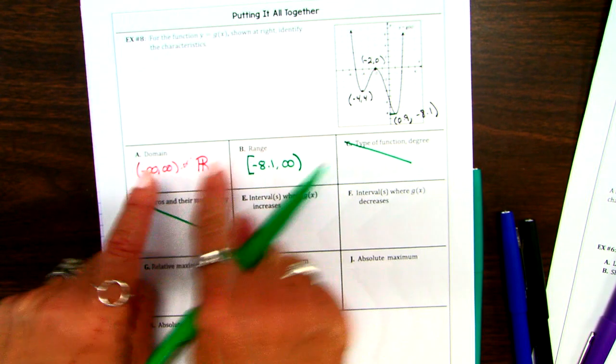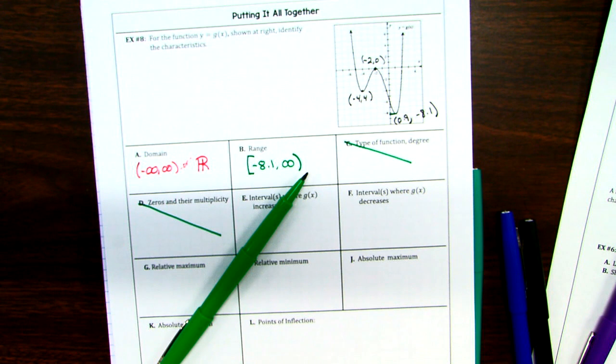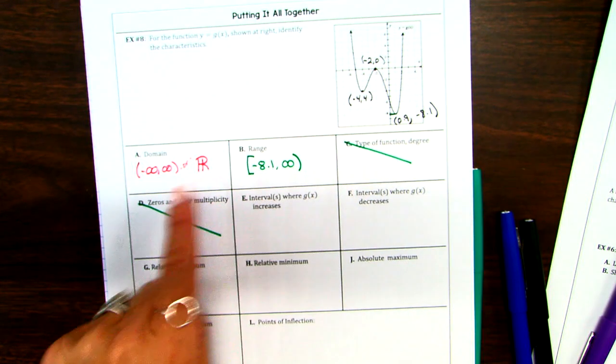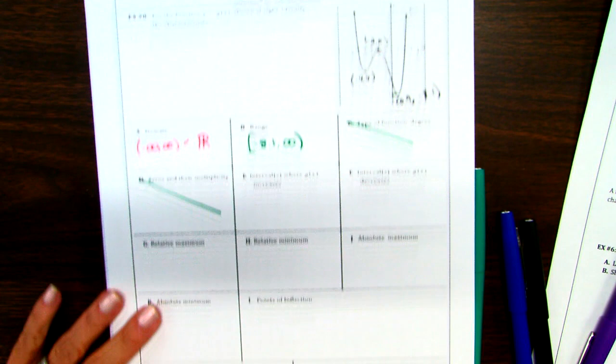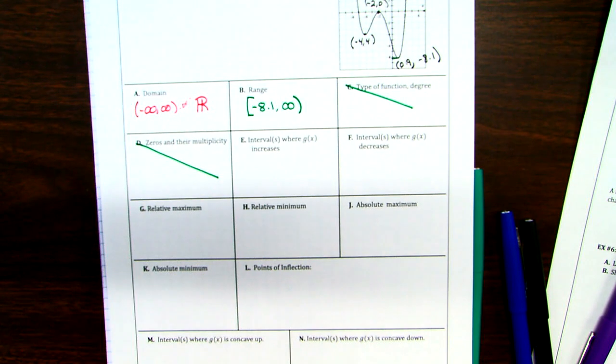And by the way, the domain is that because even though it looks almost straight up and down, we talked about this yesterday when we were trying to find zeros. Straight up and down, but it is going left and right slowly forever. Okay, it is. So that's why it's all real numbers on the x values. Okay, skip C and D.